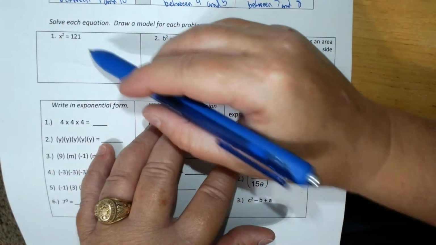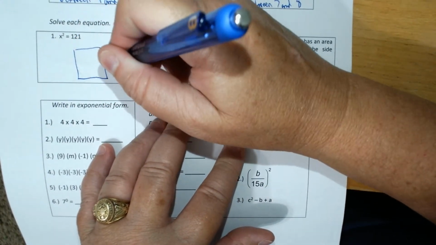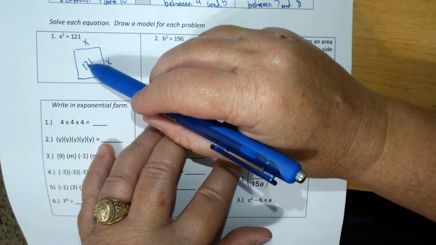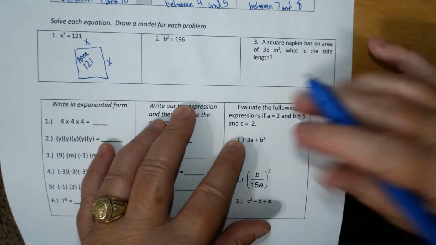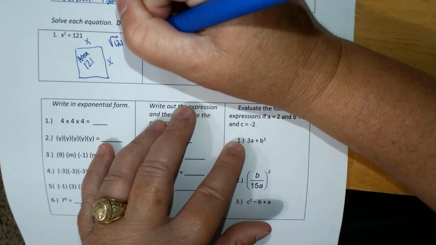Okay, x squared equals 121. That means I have an x by an x, and 121 is inside. If I have a square with the area of 121, I'm taking the square root of 121, which is 11.